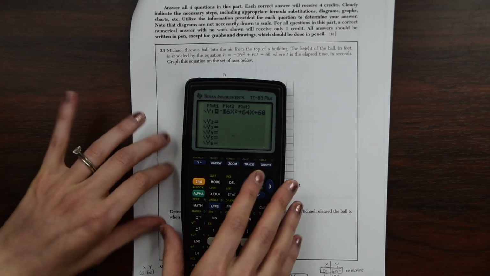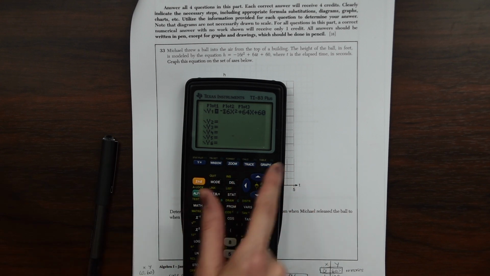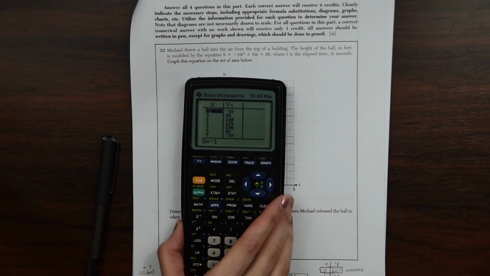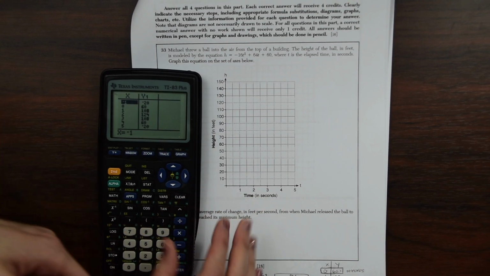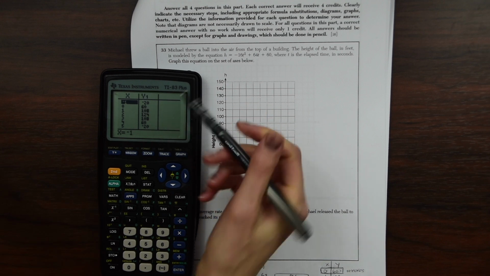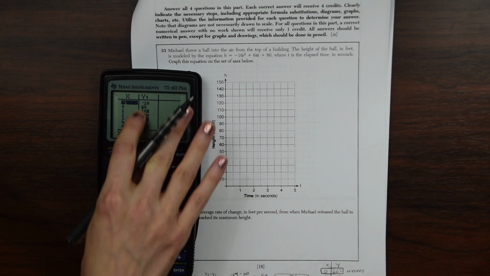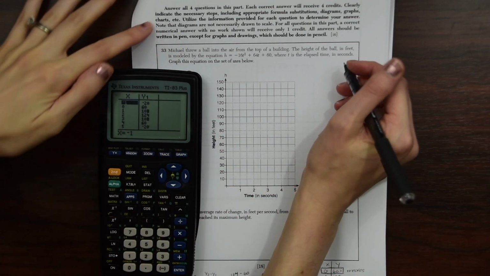So we have negative 16x squared plus 64x plus 60. Now we're just going to go to the table, go second, table, and look for the pattern. This came up right away, which is nice. Notice we want to look for that parabolic pattern where there are numbers that are symmetric on both sides. So let's write out the table we have here.